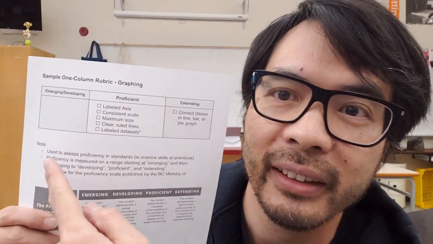So by using this rubric right here, I was able to plow through 50 graphs in approximately 25 minutes. Now going forward, I'm going to try to develop more one-column rubrics for other science standards. And if you can share with me some of your one-column rubrics, that would be greatly appreciated.